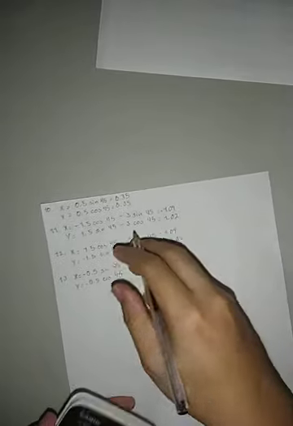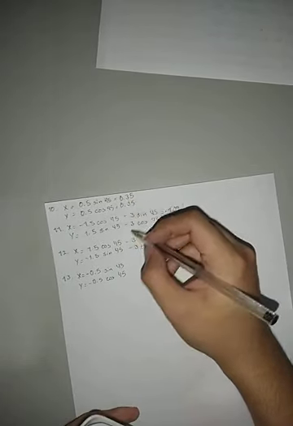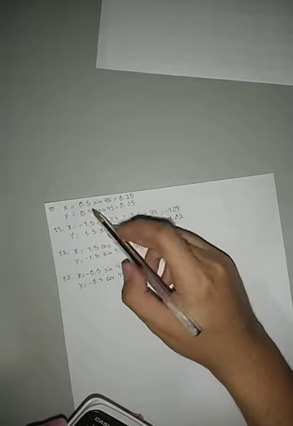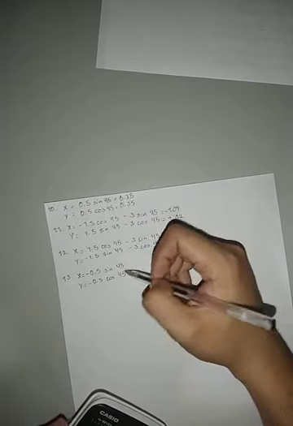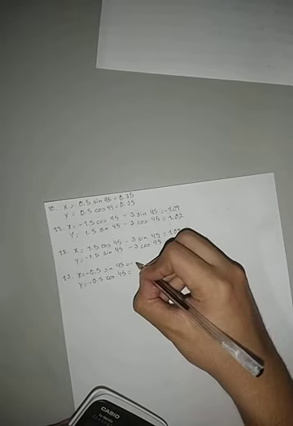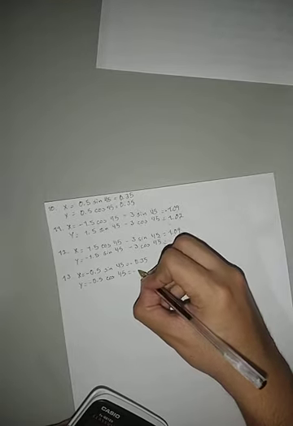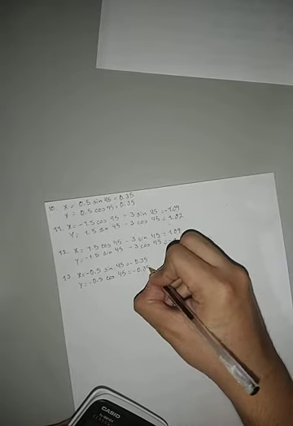So this is the same as the 10th point. The only thing that changed is instead of being a positive number, it will be a negative one. Minus 0, minus 0 is the same.